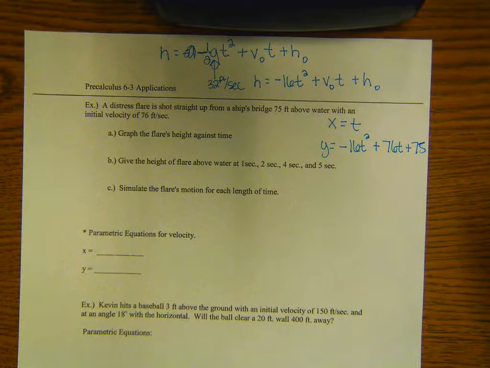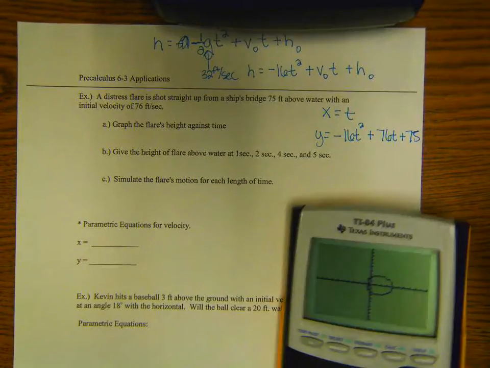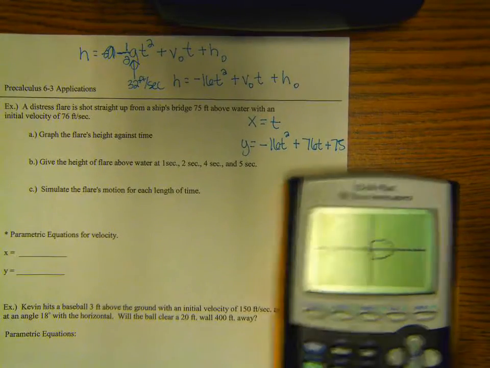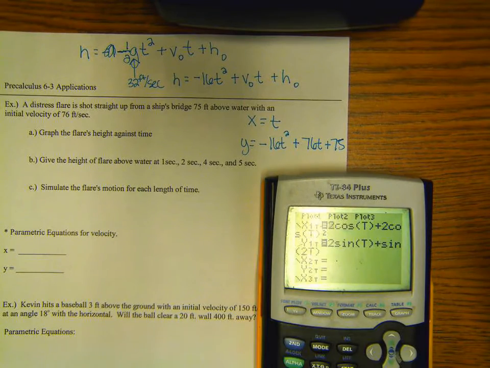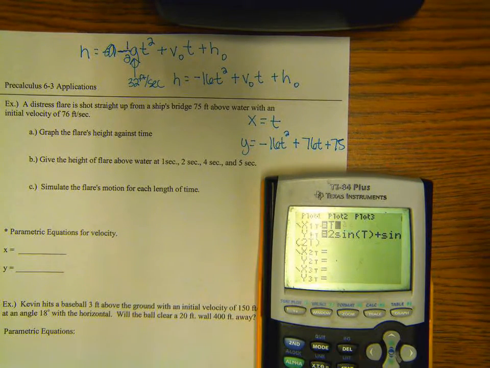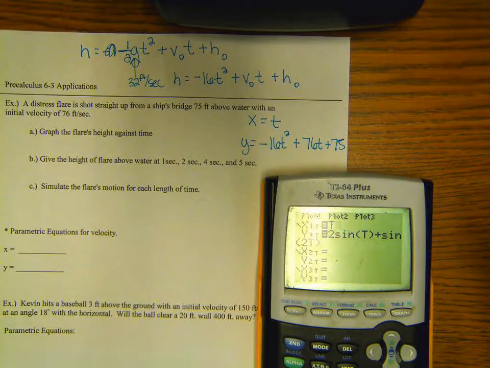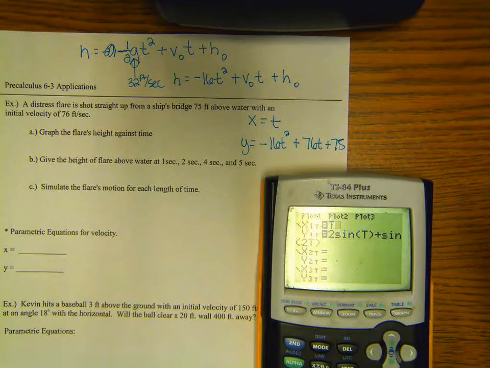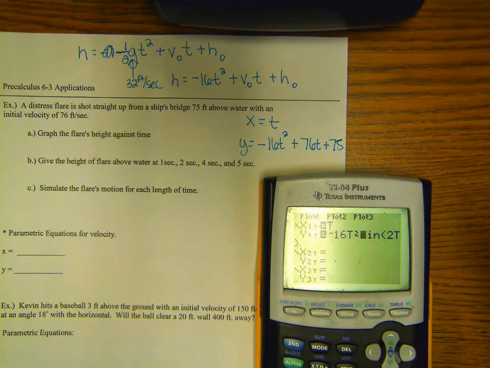Let's put these in. And so we're going to make our x be t, because this is going straight up. In a minute when there's an angle, we're going to use some different parametric equations. And our y is going to be this parametric equation that I got from the information in the problem.